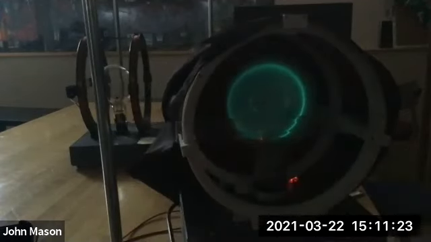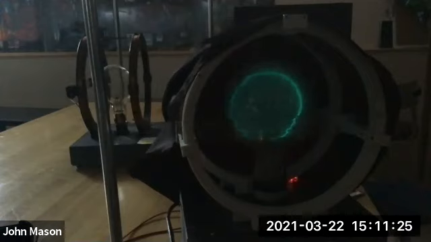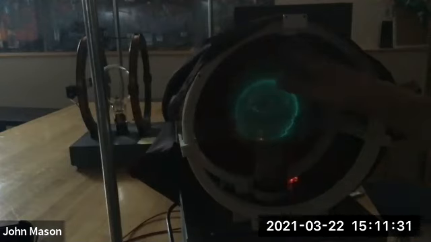Now I can try to get a smaller voltage here. Let's try this one.